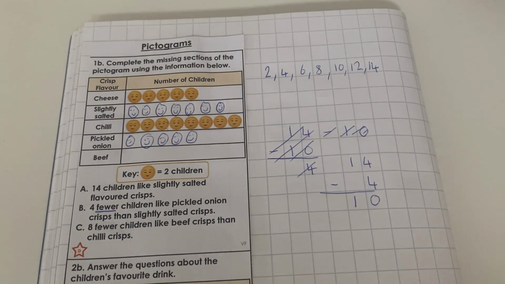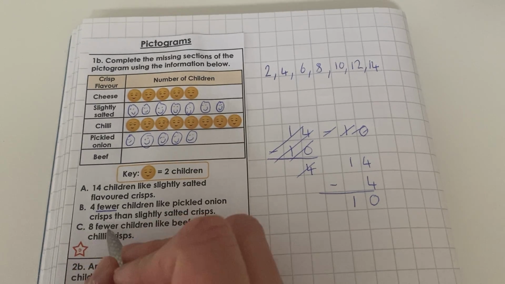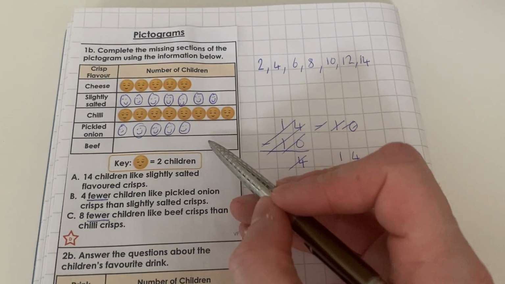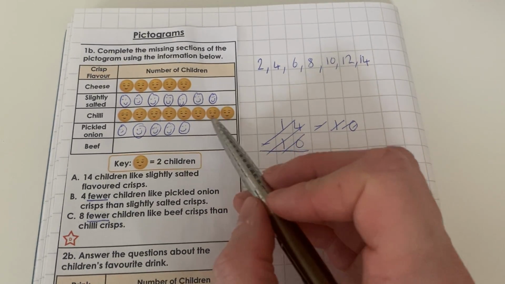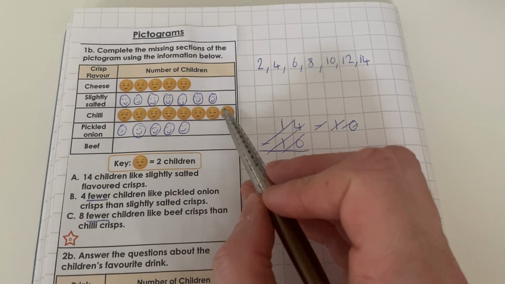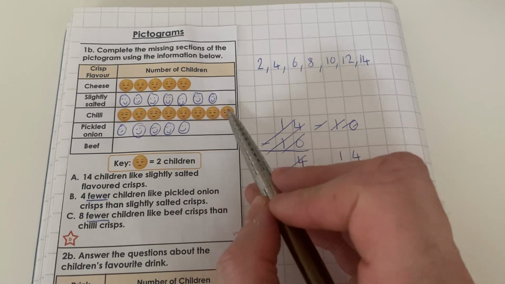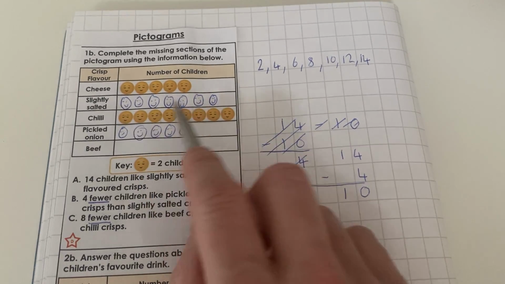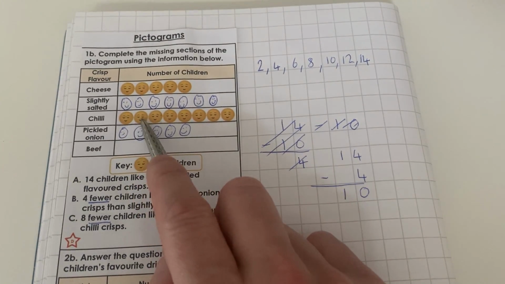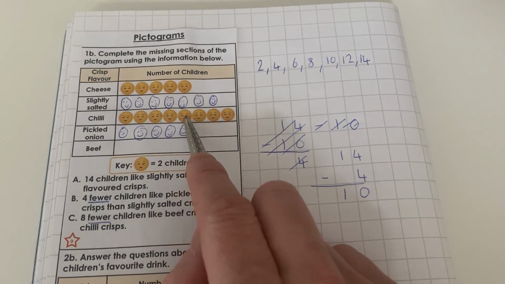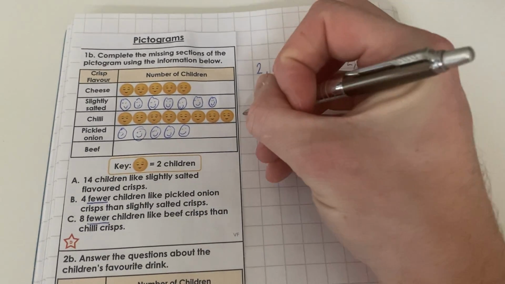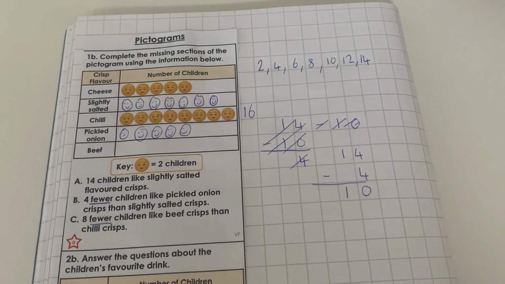And the last one we've got here is 8 fewer children like beef crisp than chilli crisp. So we need to work out 8 less than this number here, but we need to work out how many people like chilli crisp. So we need to count first. So we're going to count up in 2s until we get to here. 2, 4, 6, 8, 10, 12, 14, 16. So 16 children like chilli crisp.